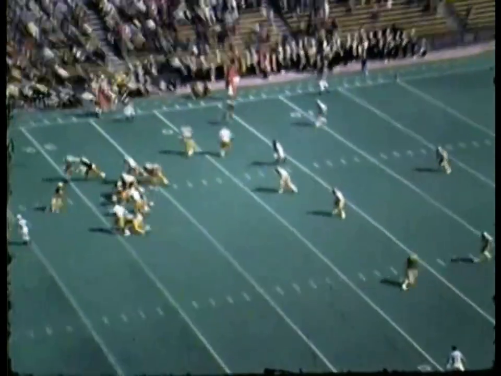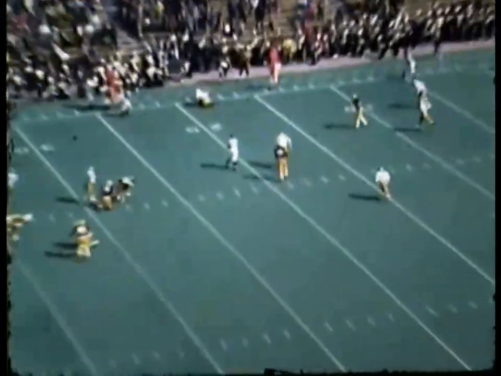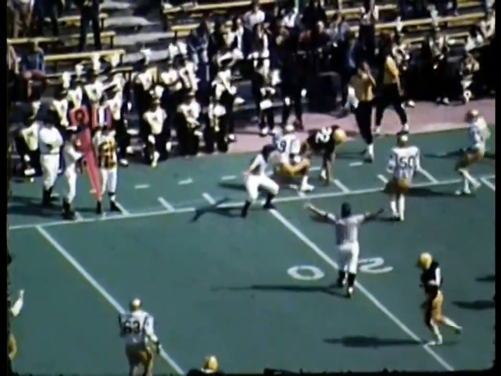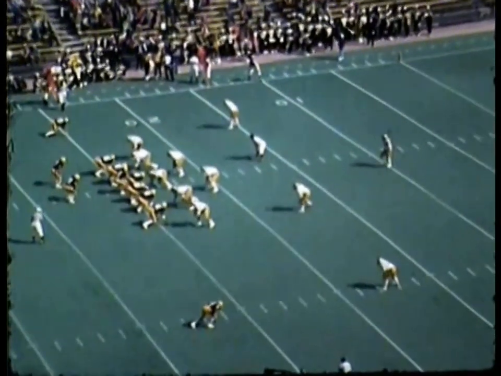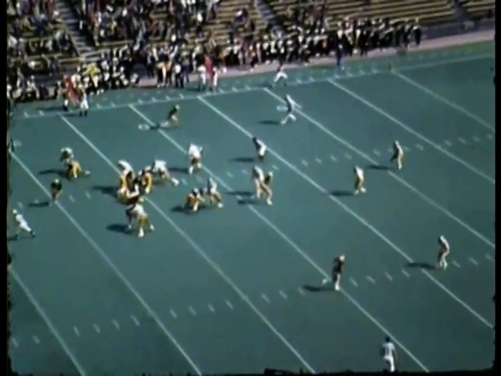Rob Fick now drops back to throw. He is rushed. He throws for the sideline, and it is incomplete. Intended for Jensen. It'll be second down and 10 for the Hawkeyes inside the UCLA 25-yard line.